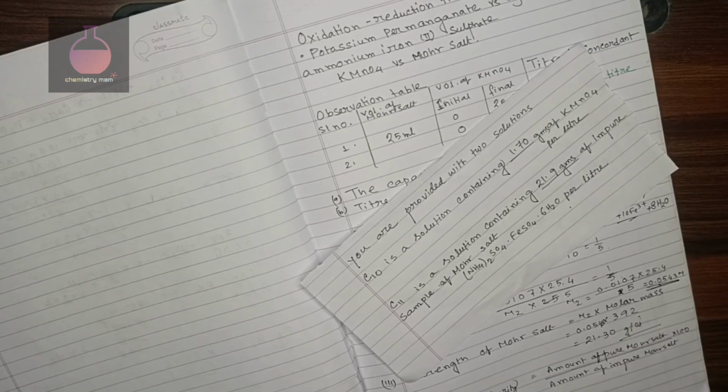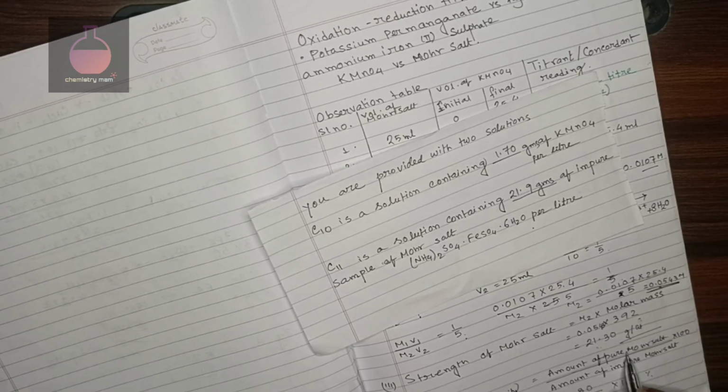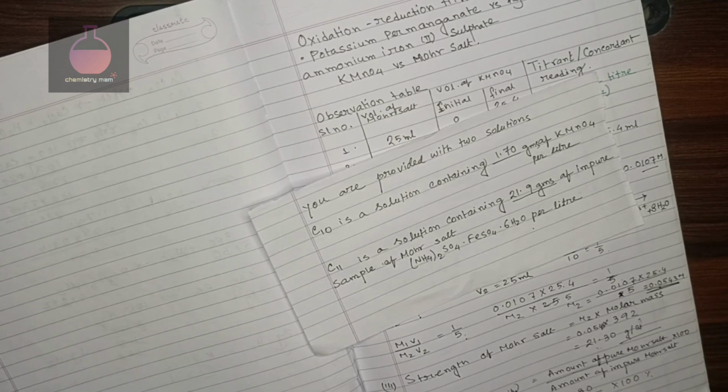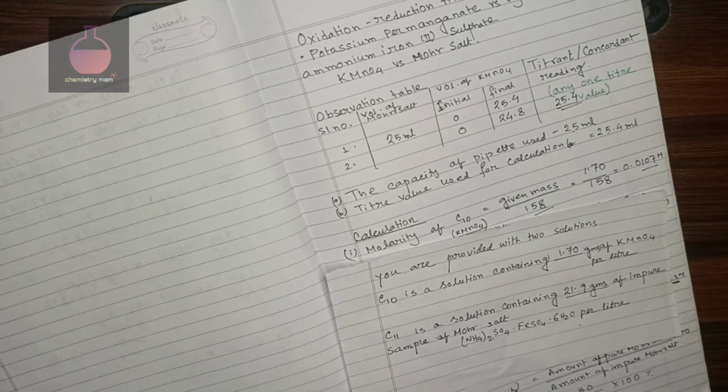Now the percentage purity. You will put your value, that is the pure Mohr salt amount which you calculated in this strength, 21.30 gram per liter, and the amount of impure Mohr salt you will get from the given amount in the question paper, that is 21.9, into 100%. After calculation, you will get 97%. In this case, you do not need to take up to 4 decimal places.